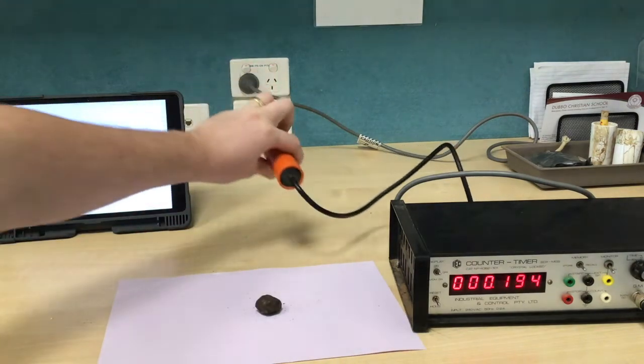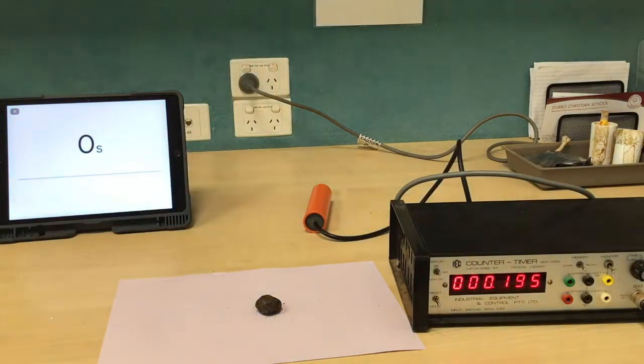Great, and there is that number. It's going to keep going up because there's background radiation. That at least tells us what there was for no bits of paper.